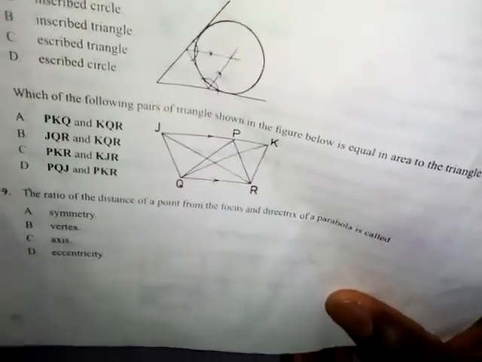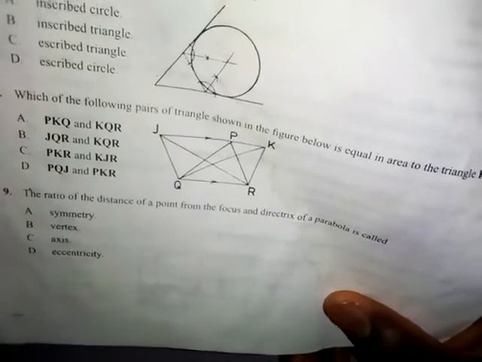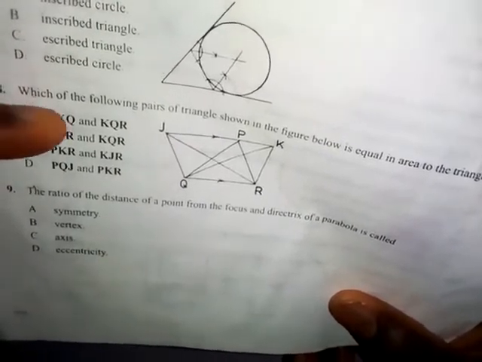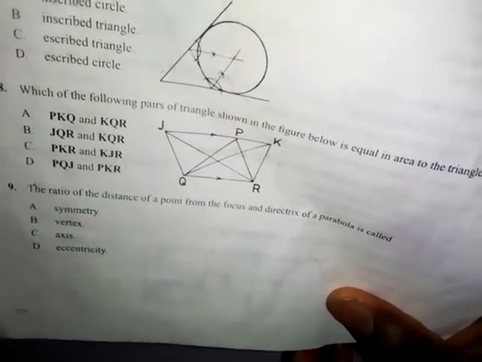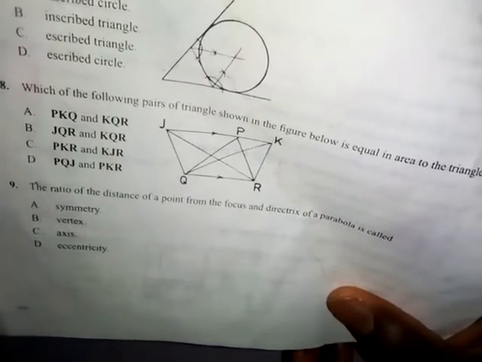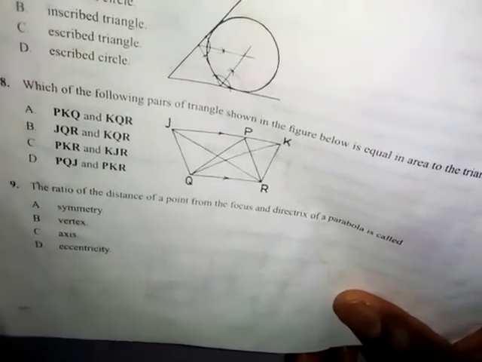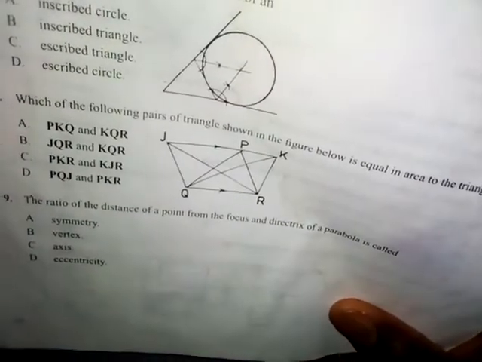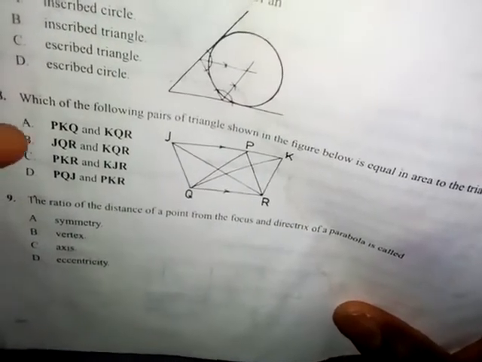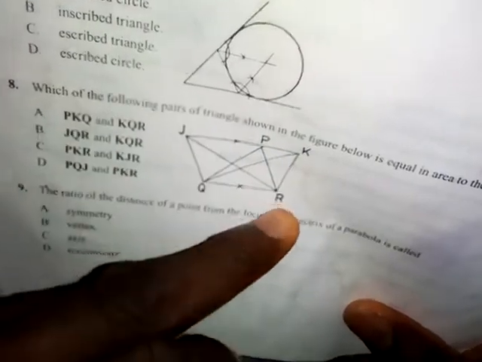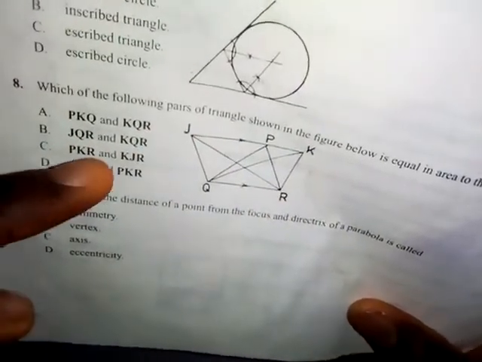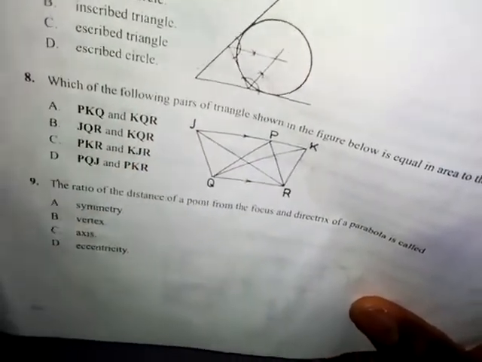Looking at what we have here, option A, PKQ, is not correct. But let's look at option B, JQR and KQR. That is the correct answer.